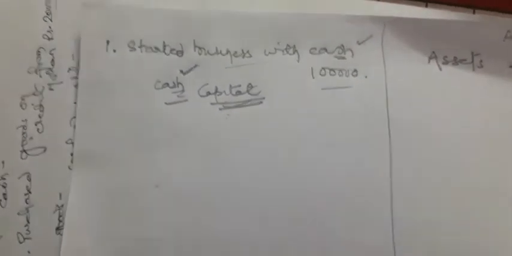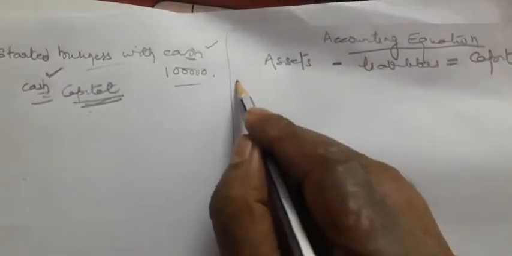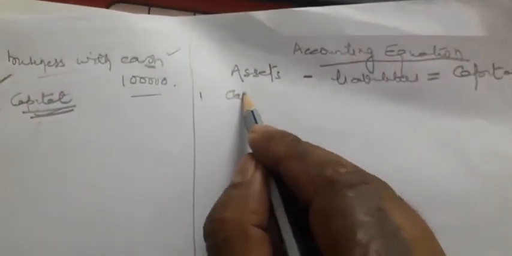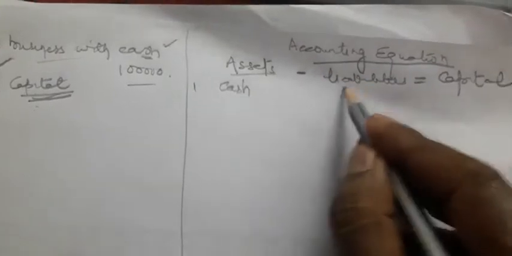So now we come to the accounting equation. We have to see that this equation is fulfilled, that the left hand side is equal to the right hand side. Cash is an asset, so we'll write cash in front of the assets, cash 1 lakh rupees.